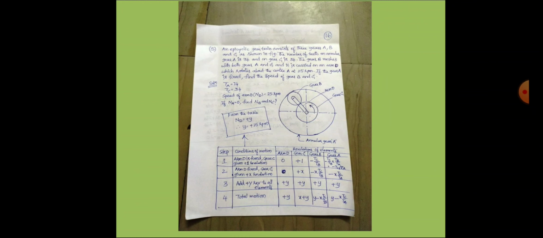From the geometry of the figure, I can write the diameter of the wheel A, that is dA, is equal to diameter of the wheel C plus 2 times the diameter of B. Then that gives the diameter of the wheel A.